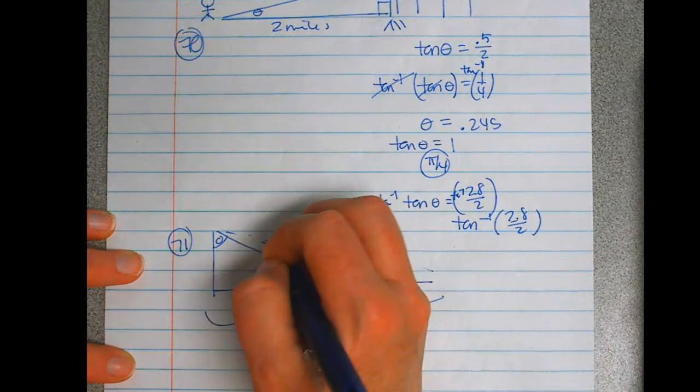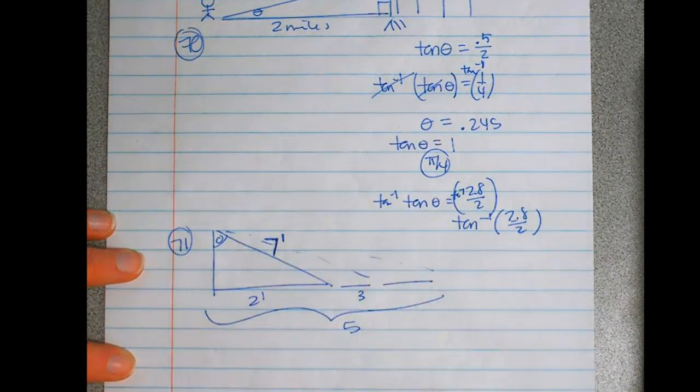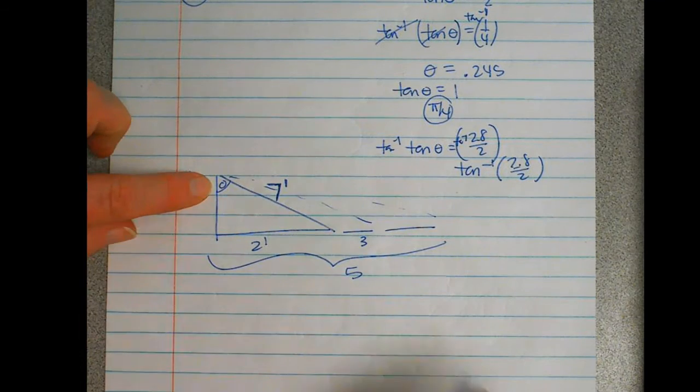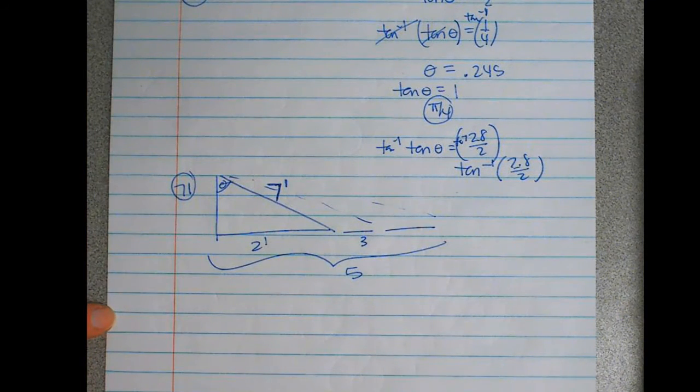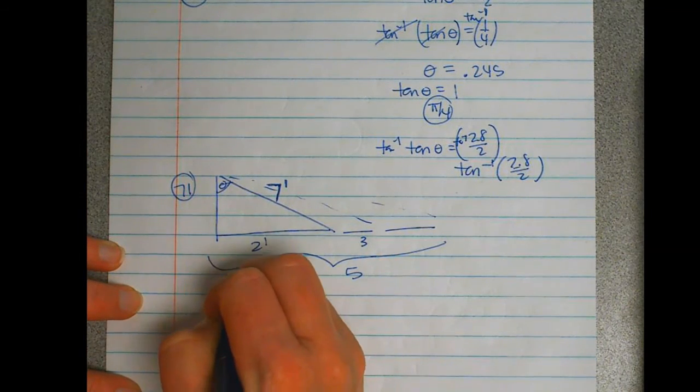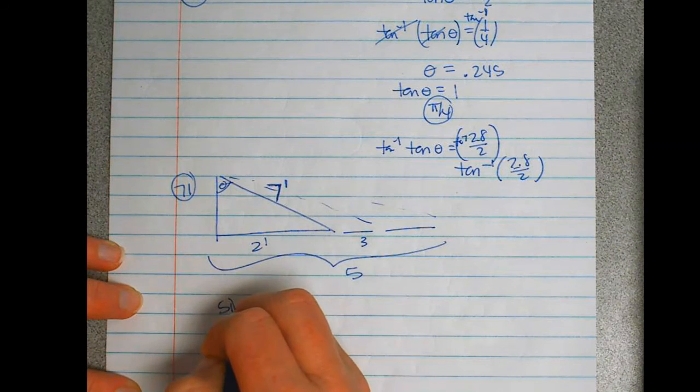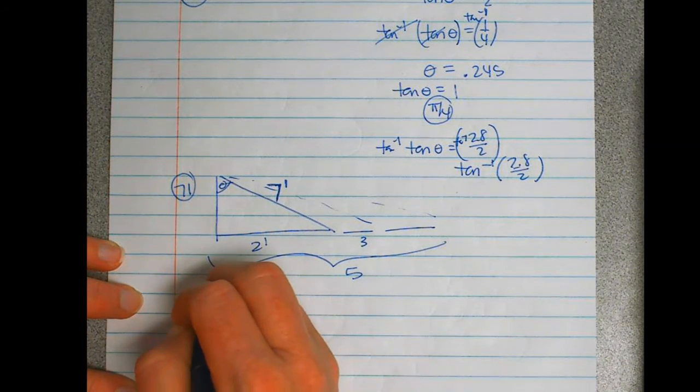So looking at the simplest first equation, 7 feet and 2, what relationship does 7 and 2 have, with this being theta? 2 over 7. So sine is 2 over 7. So we're going to do sine of theta equals 2 over 7. Sine inverse.